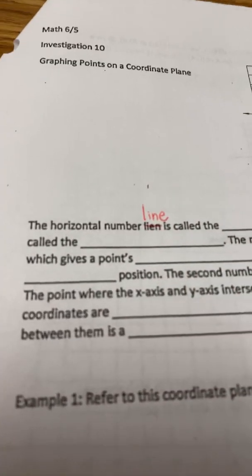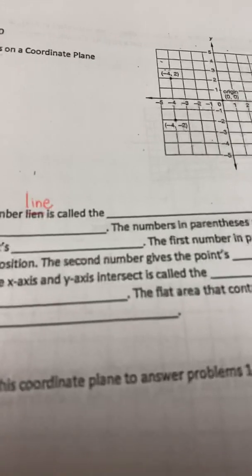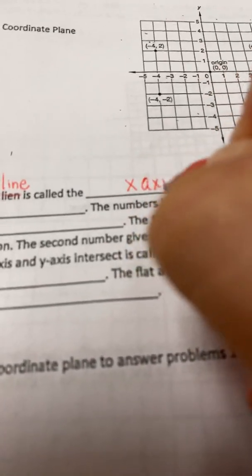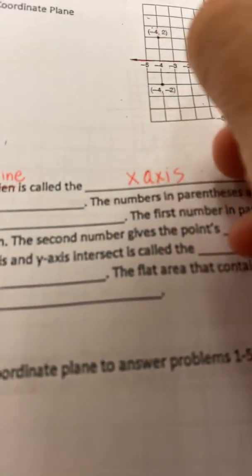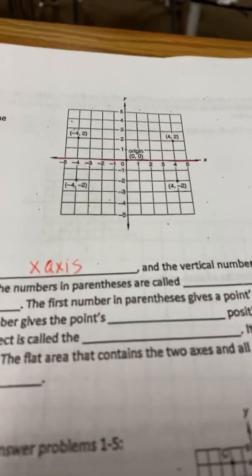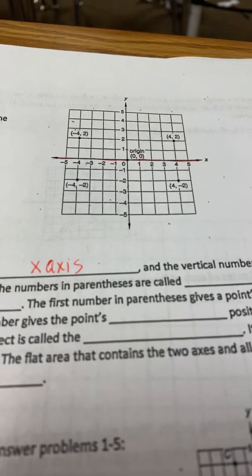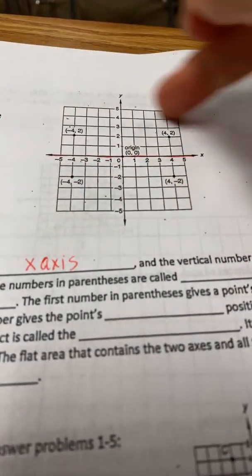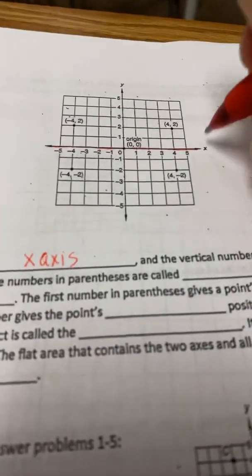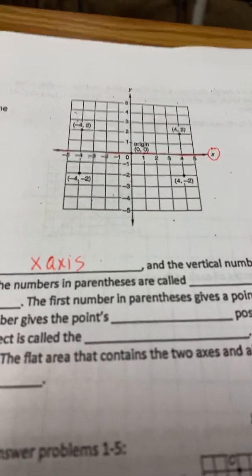A horizontal number line is called the x-axis. So right here, what I just traced over in red, that is a horizontal number line on a coordinate plane, which is this whole thing right here. That is called the x-axis, and you can see that the letter X is over here.